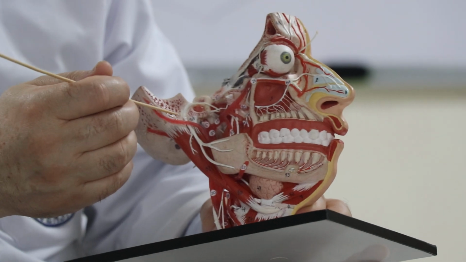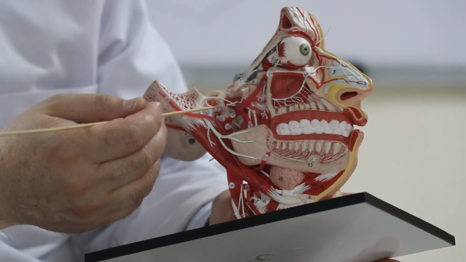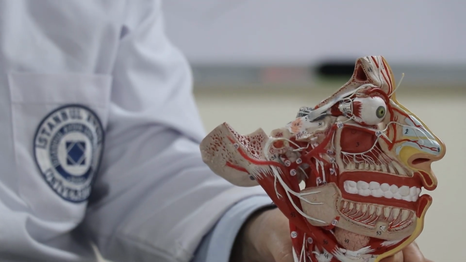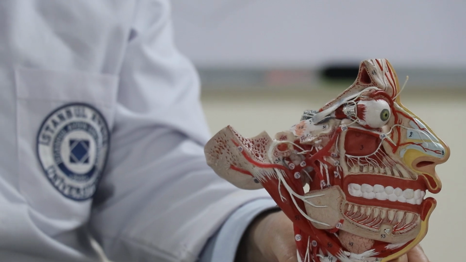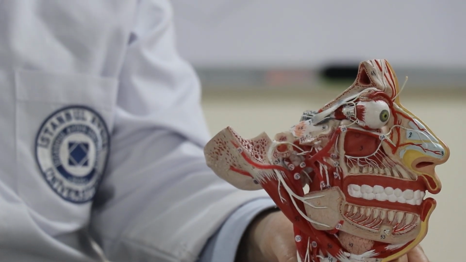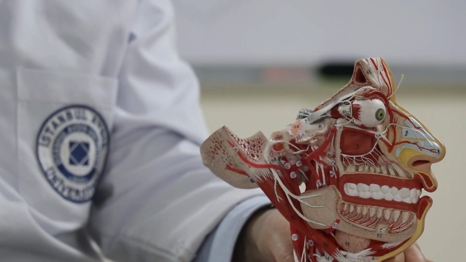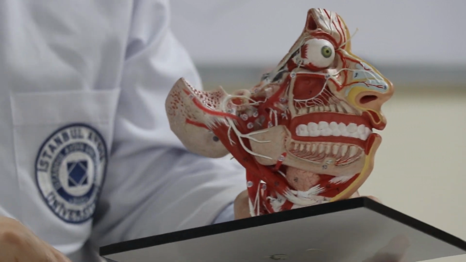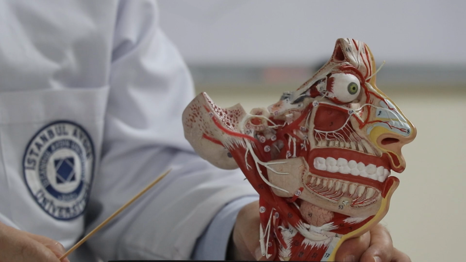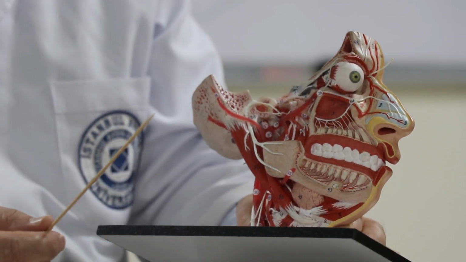Okay. Remember the facial nerve? It gives off these branches. What is this? Temporal, zygomatic, buccal, mandibular or marginal mandibular, and this? Cervical, right. So cervical innervates which muscle? The platysma, right? Platysma, for instance.